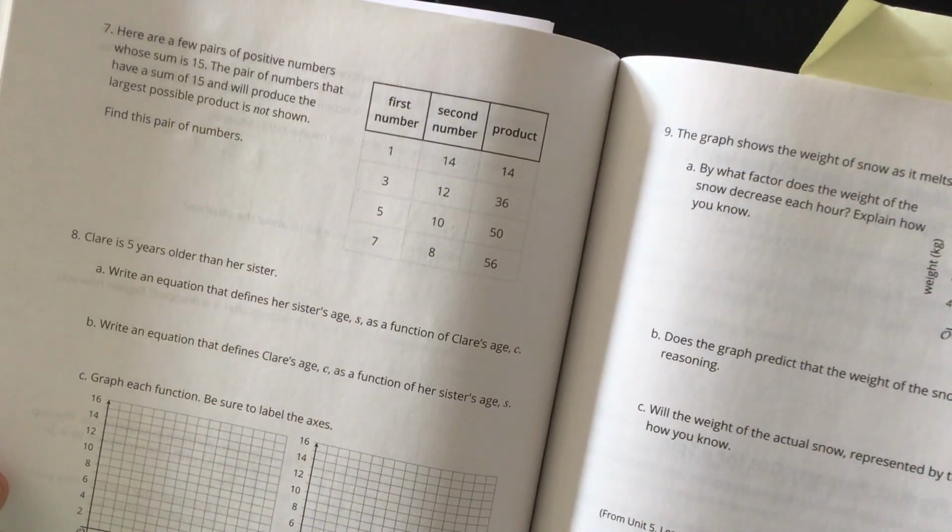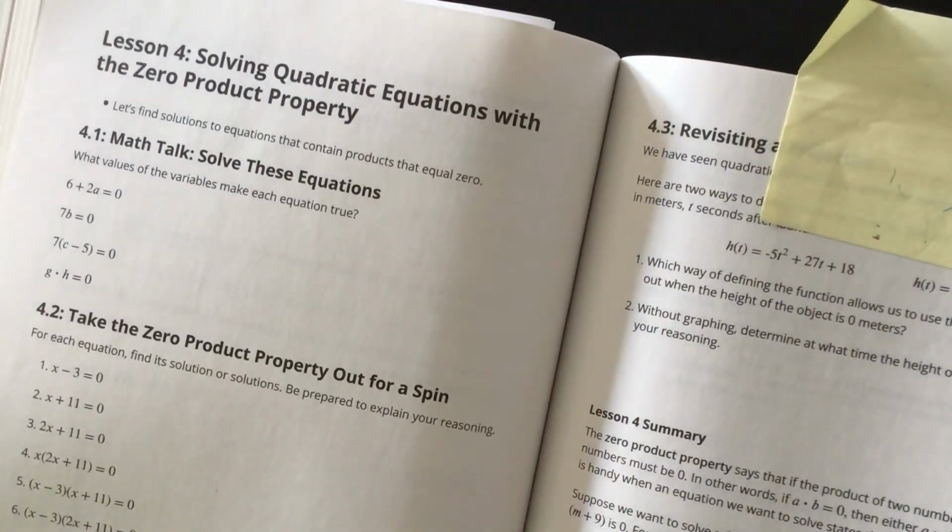So I think everything else is pretty self-explanatory. Got 1 through 9 all the way to page 183. And then we will continue on with quadratics tomorrow.